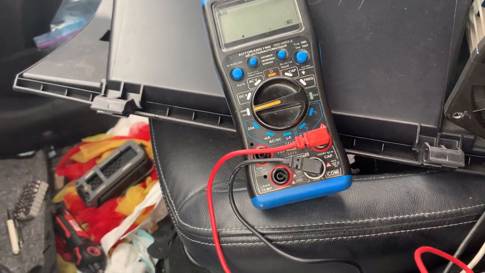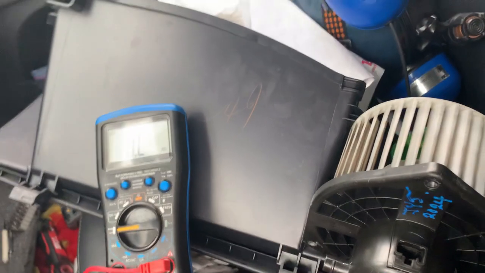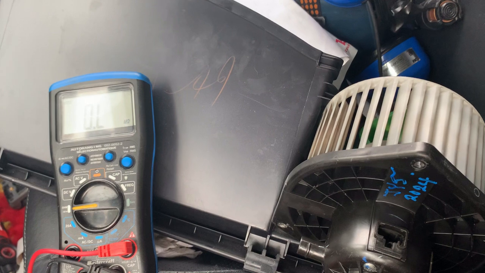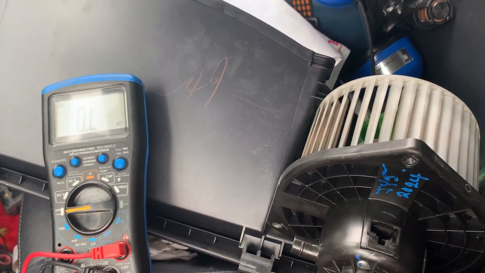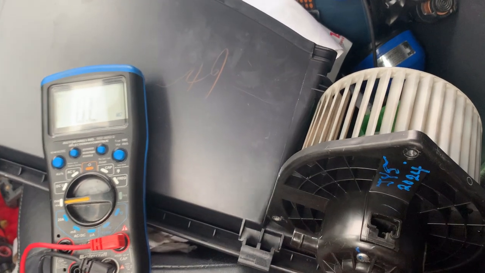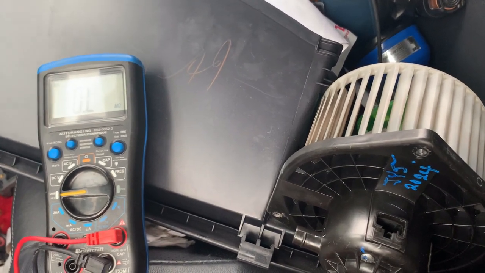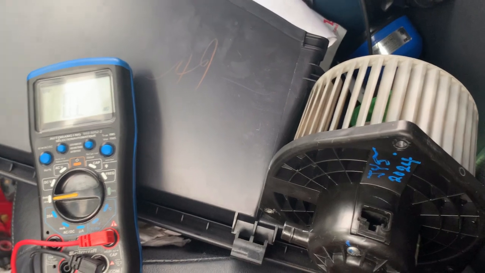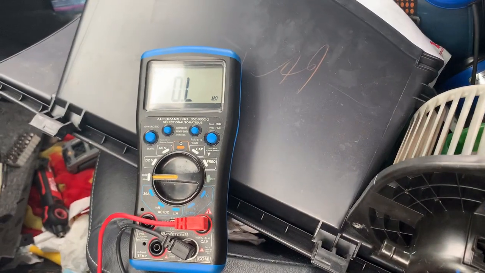So yeah, when I see that 1 kilo ohm, I knew that something happened to it. I cannot replace the blower with one hand, so I'm just gonna replace it. And if there's something else, I can film it for you guys.